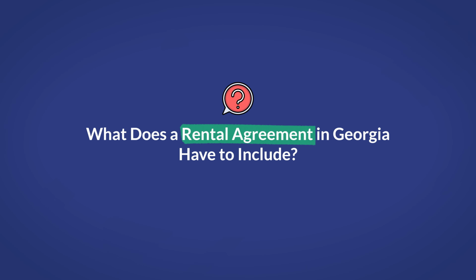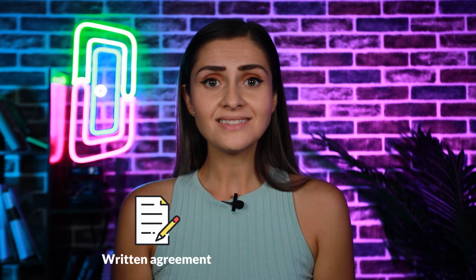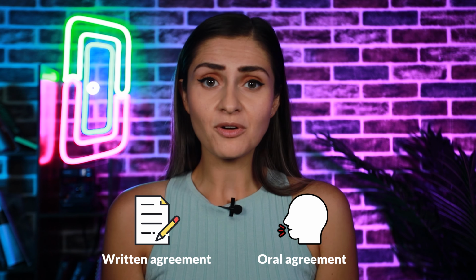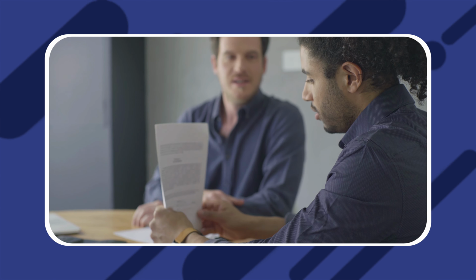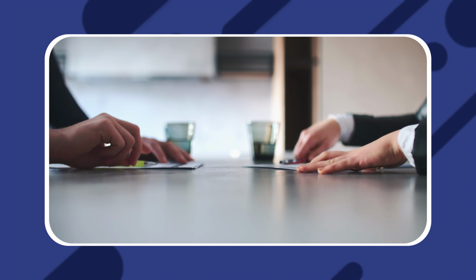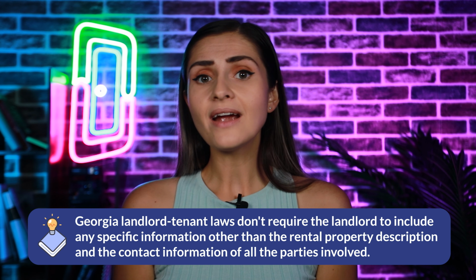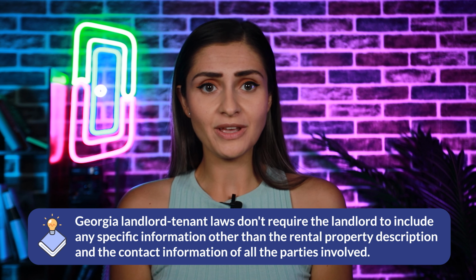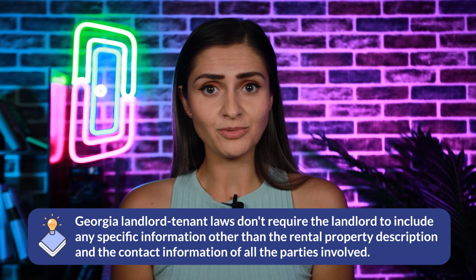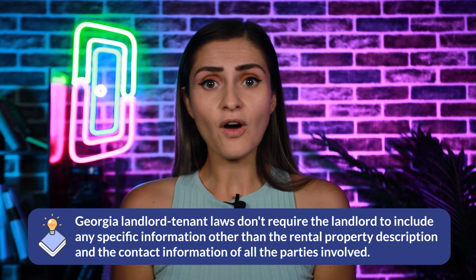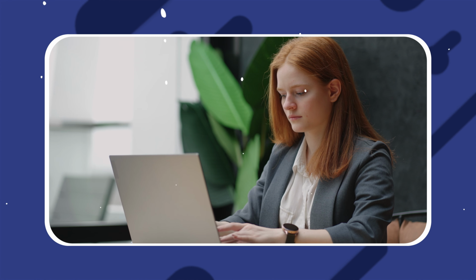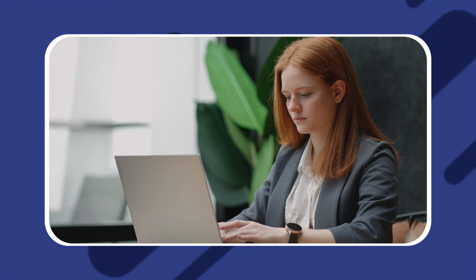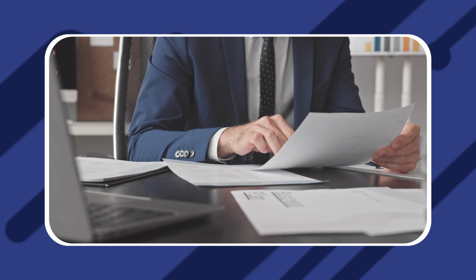What does a rental agreement in Georgia have to include? There are two types of rental agreements, written agreements and oral agreements. While both of them are valid, both landlords and tenants go with the written agreement since it's physical proof of everything that was agreed upon. Georgia landlord-tenant laws don't require the landlord to include any specific information other than the rental property description and the contact information of all the parties involved. However, most Georgia landlords tend to include detailed information in their lease documents to avoid issues.